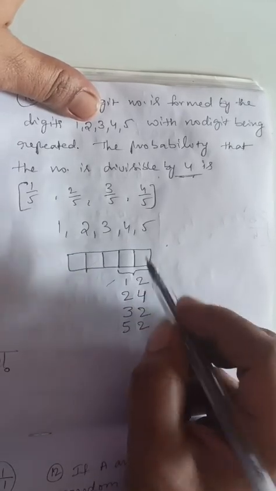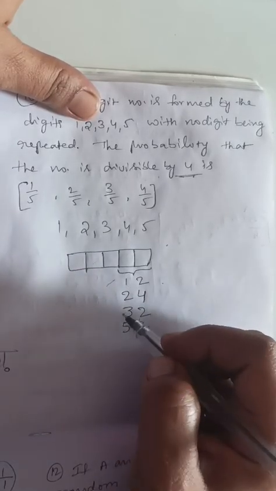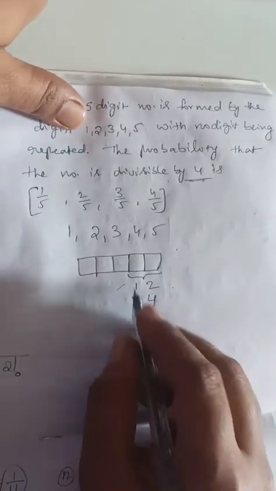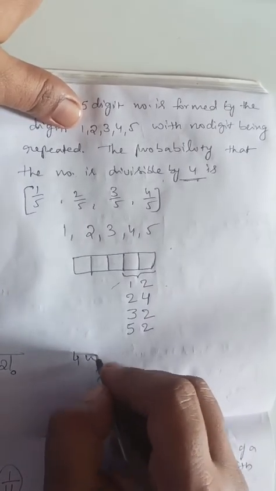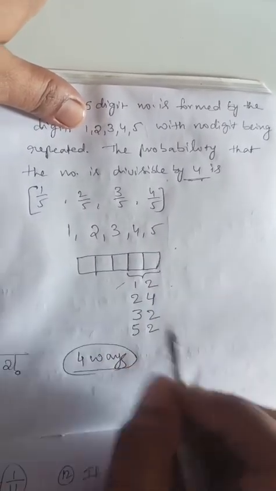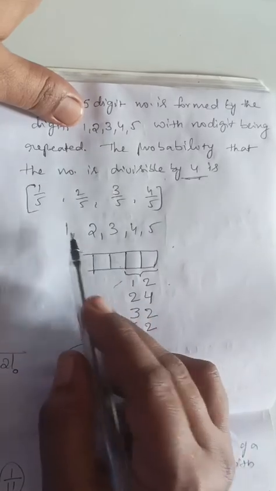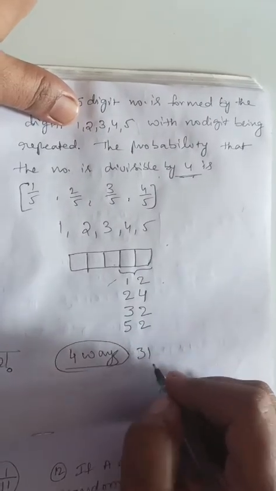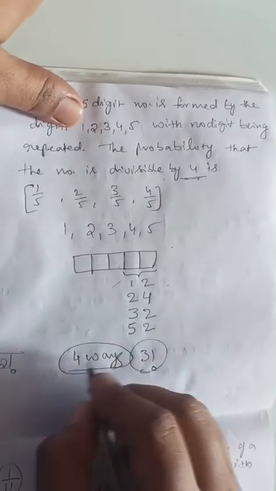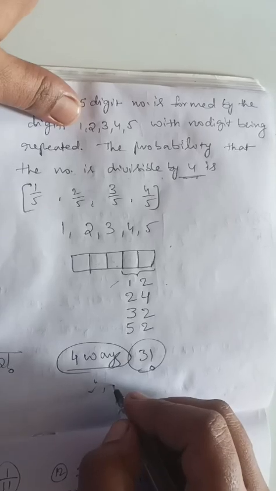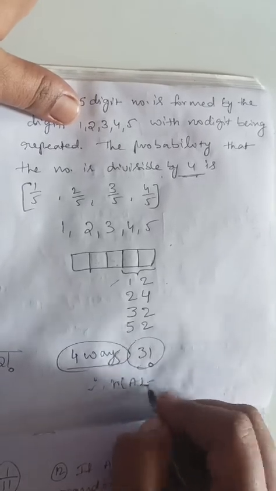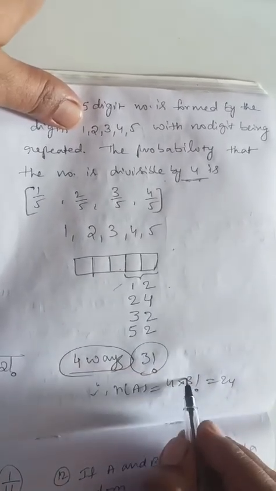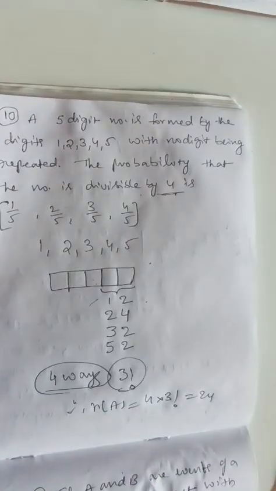Here any 2 digits can be fixed: 1, 2 or 2, 4 or 3, 2 or 5, 2, in 4 ways. Then the remaining 3 places can be filled with the remaining 3 digits in 3 factorial ways. Therefore, total number of ways, n of A, is 4 into 3 factorial, which is 24. 3 factorial is 6, and 6 into 4 is 24.